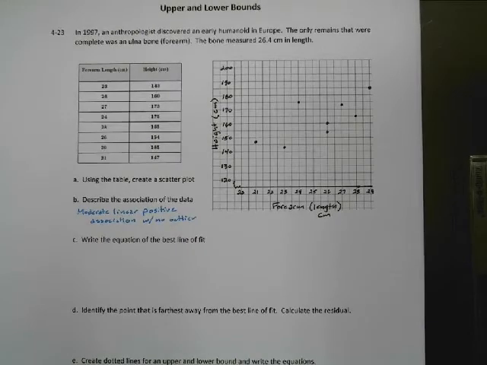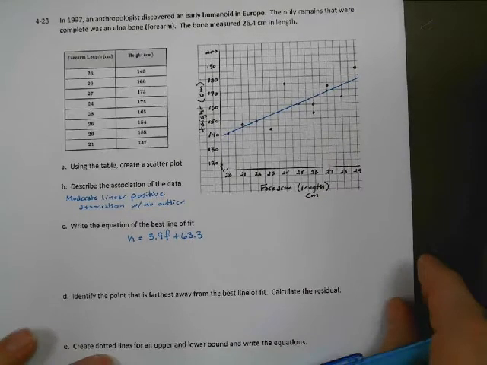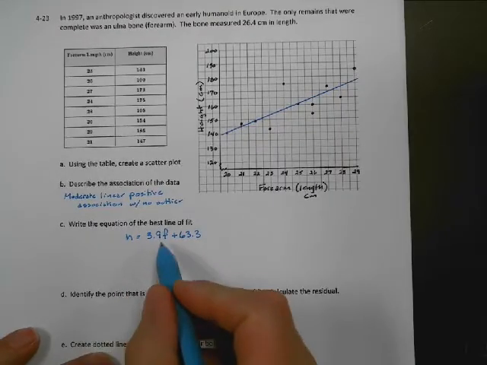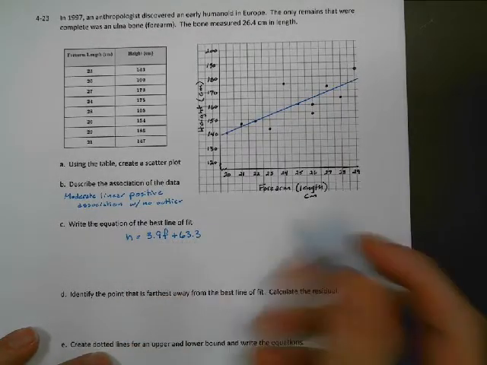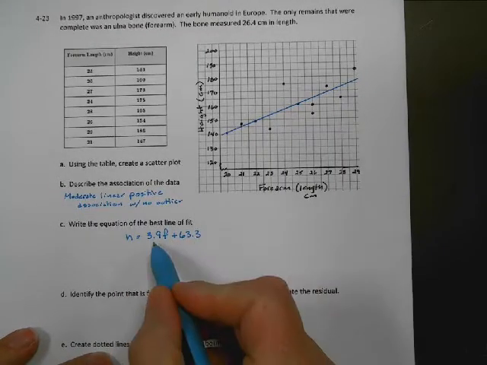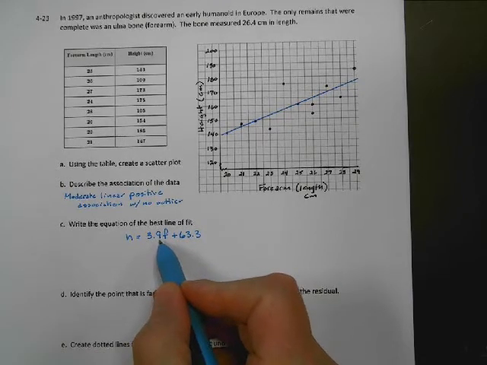So anyways, we want a line of best fit. Let me calculate it in a second. I'm going to pause it real fast. I'll calculate it and then tell you what I got for my line of fit. All right, so here's what I've got: H equals 3.9F plus 63.3. So 3.9F, that's our slope. F is the forearm length.